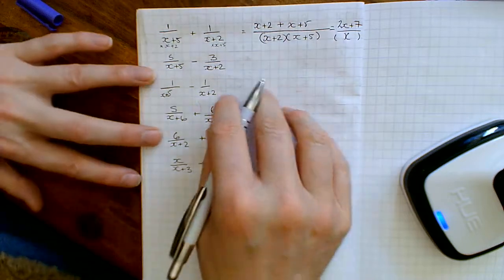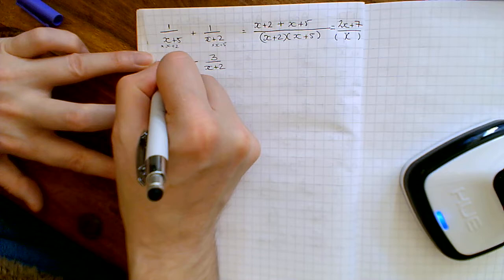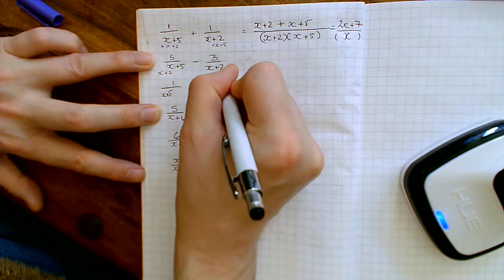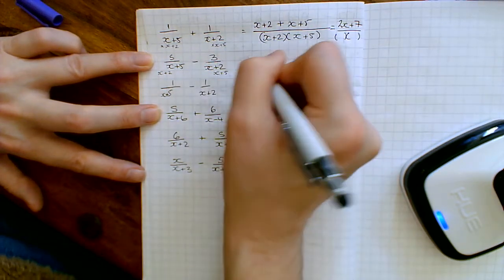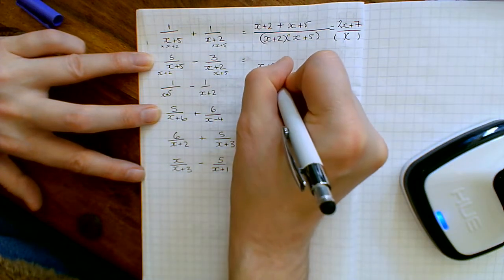Okay, next question. Now it's a takeaway, so I've got to be careful. So I'm going to multiply this side by x plus 2, I'm going to multiply this side by x plus 5, but I've got to remember it's a takeaway. So on the bottom, I'm going to have x plus 2, x plus 5 again.